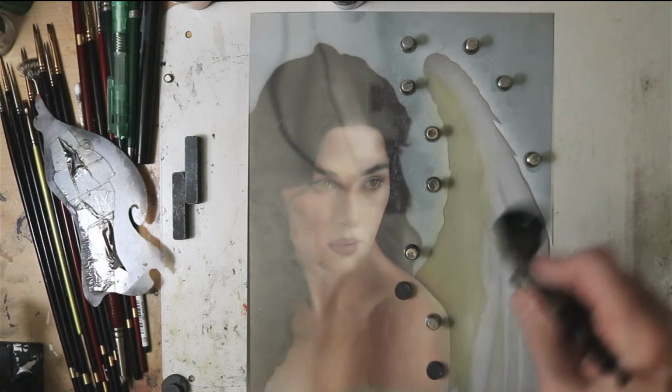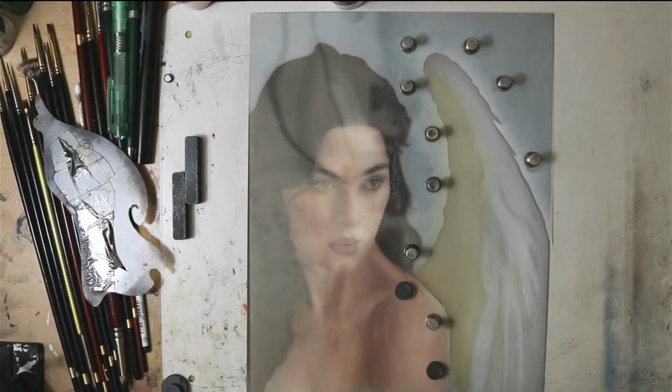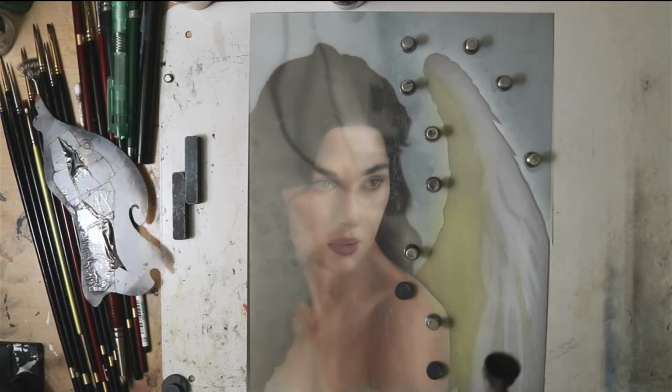Give this a chance to dry a little bit. And then we're going to come back in with this golden yellow color. Kind of gives some life to this shadow down here. Much more sense of light in the shadows, and then we can come darker yet again.